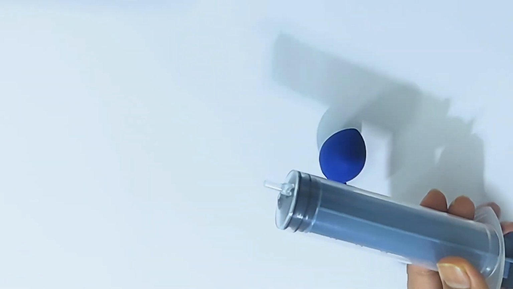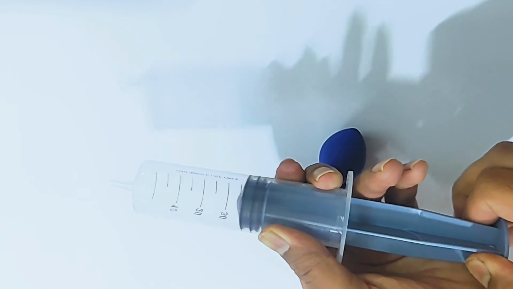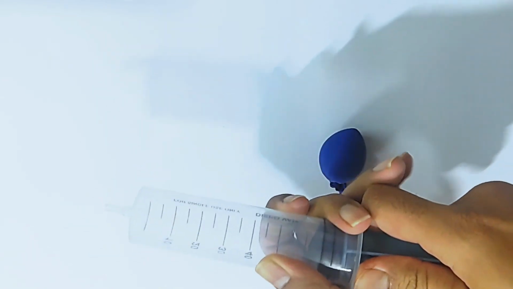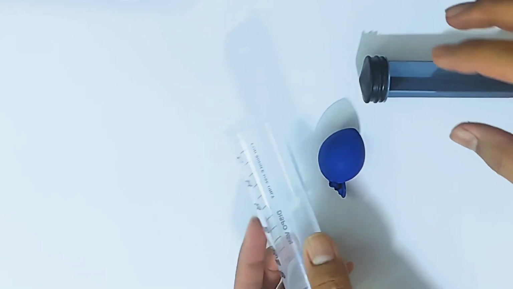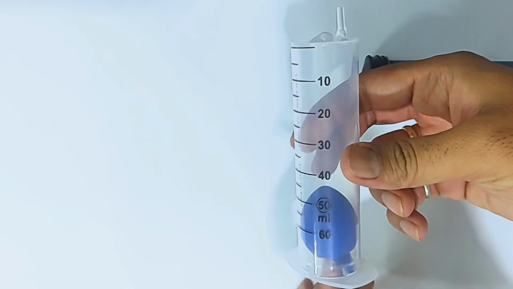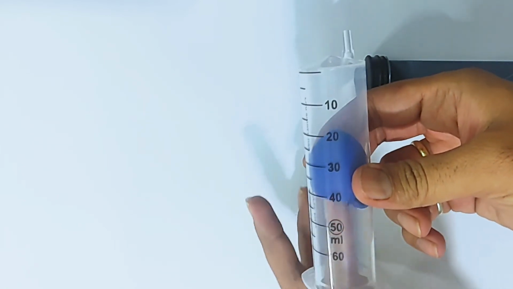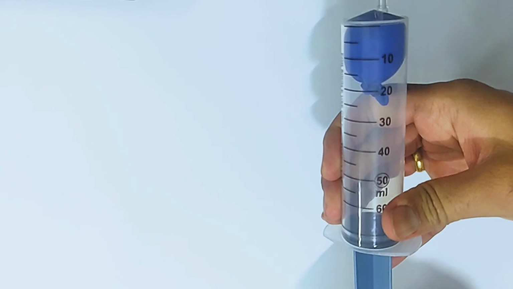Now let's take the syringe. I will open up the syringe and put the balloon inside it. And now I am going to seal it.